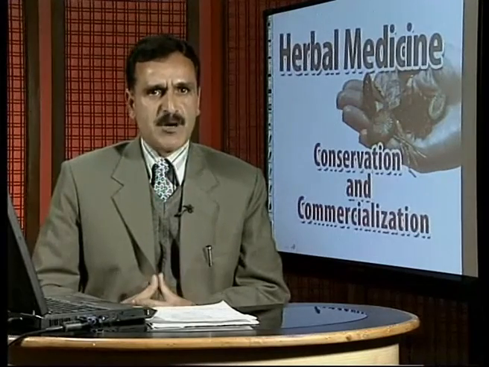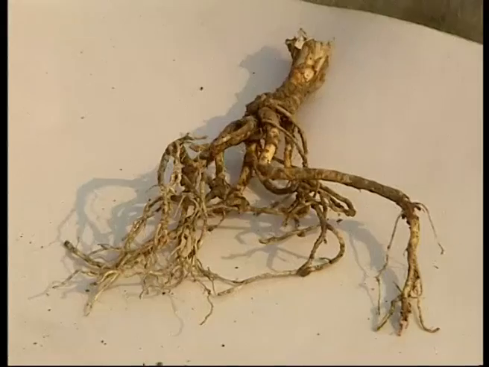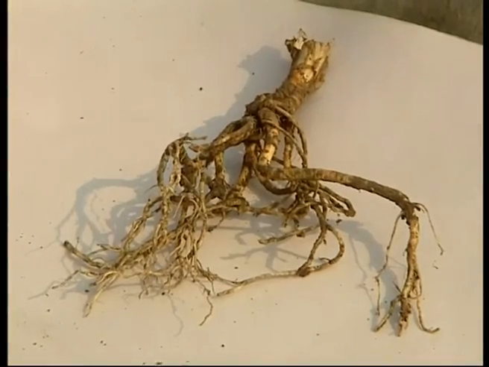That is, during the last 10 years, its population as well as the density within a population has been reduced by about 75%. That is primarily because of overexploitation as well as destruction of the habitats in which this plant is normally available. This plant is important primarily because its rhizome, that is the main perennating organ of this plant, is an important source of a drug which is commercially used for various treatments.